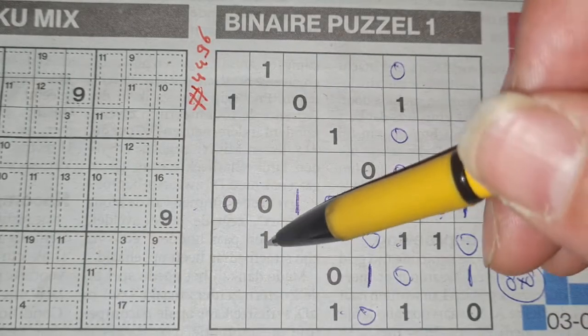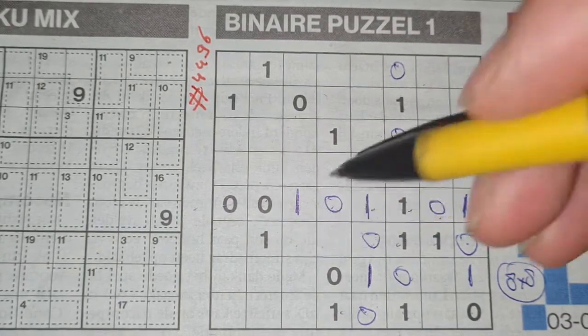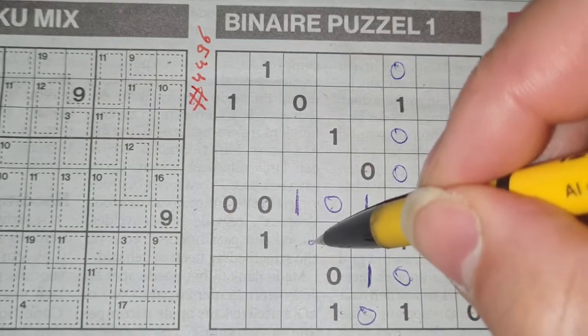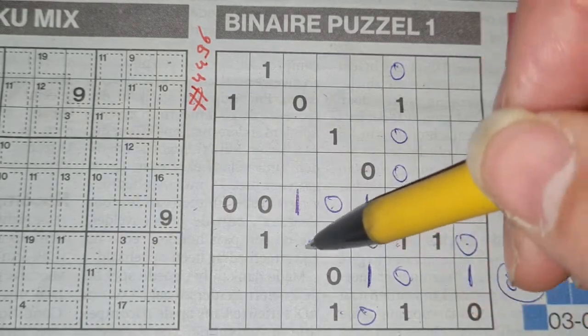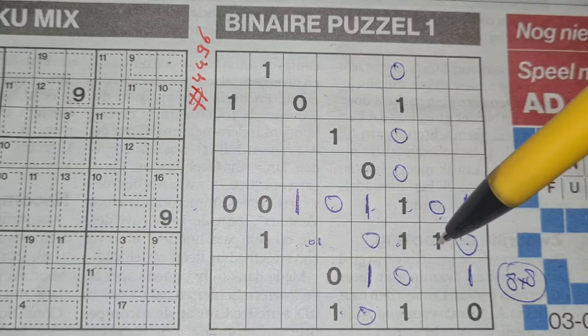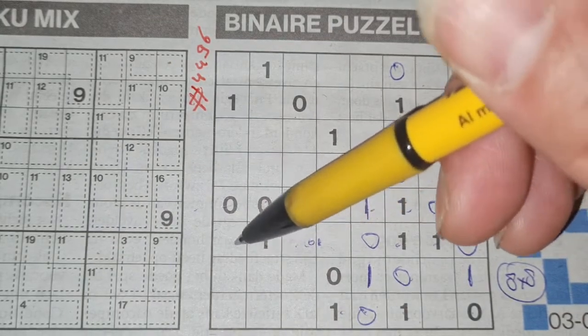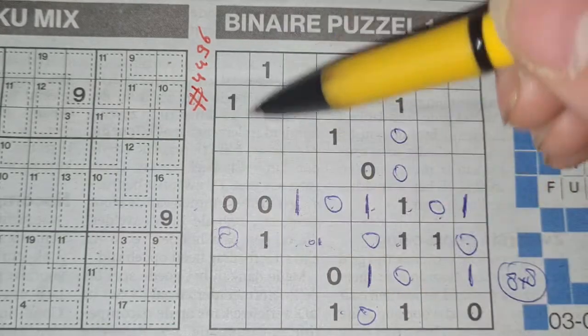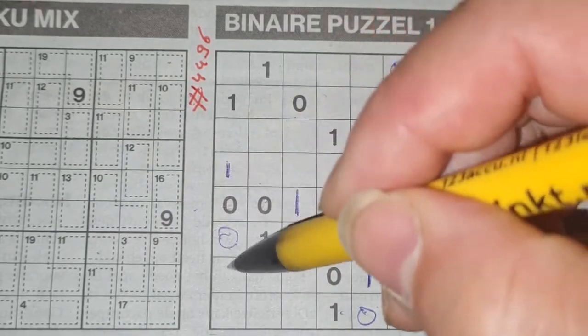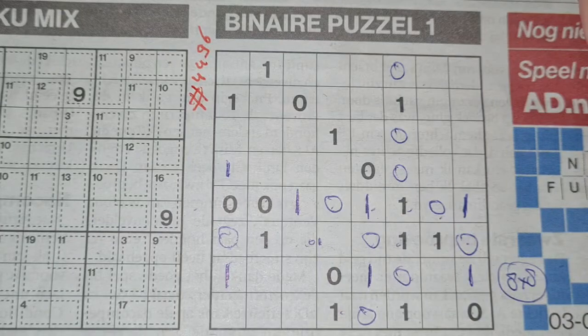And I know between a 1 and an O with 2 empty boxes between, there's always an O and a 1 there, but I do not know in which order. So we have the first one, second one, third one, and the fourth a 1. So this box should be an O. Okay, double O, here one, there one.